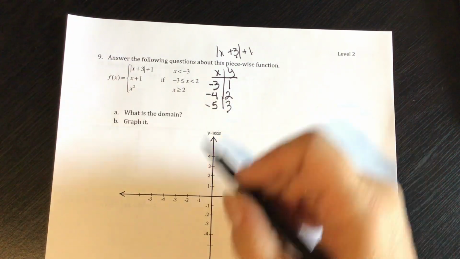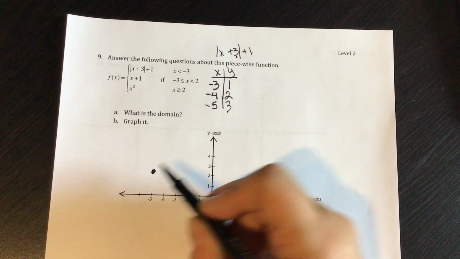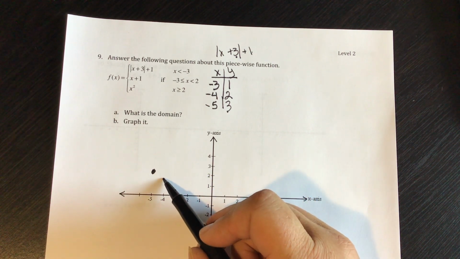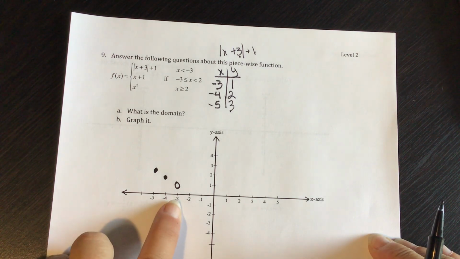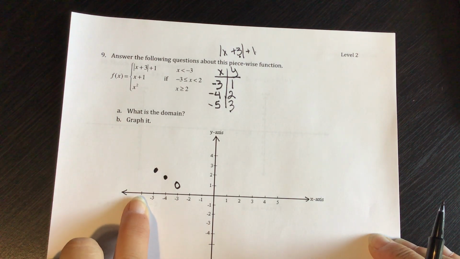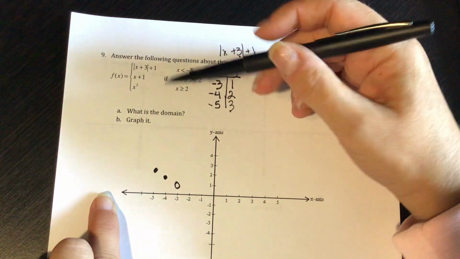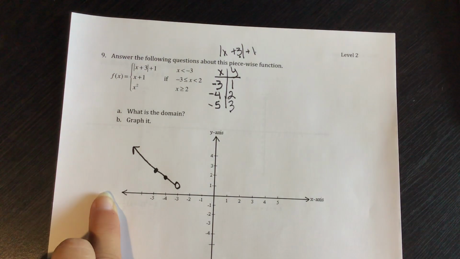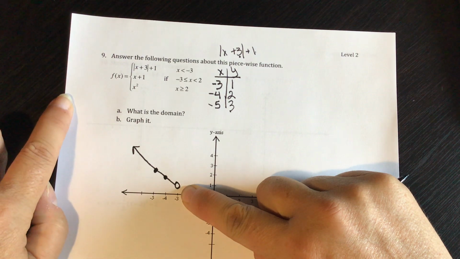And if I plot those points, I have -5, 3, that's up about here, -4 and 2, and -3, 1. And this is where I'm going to have an open circle. I can continue to pick -6, -7, -8, but I know that because it's an absolute value, this is going to make part of a line or ray. And it's going to start at -3 with an open dot there and go upward to the left.